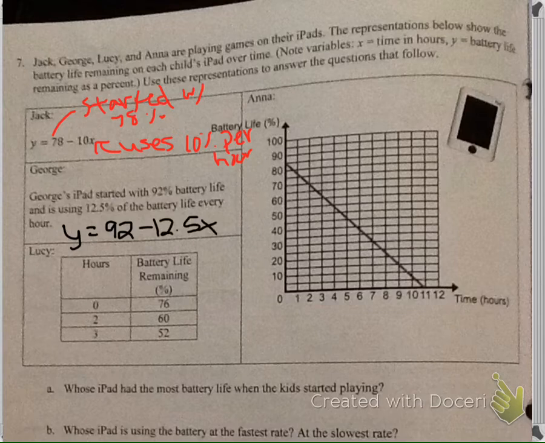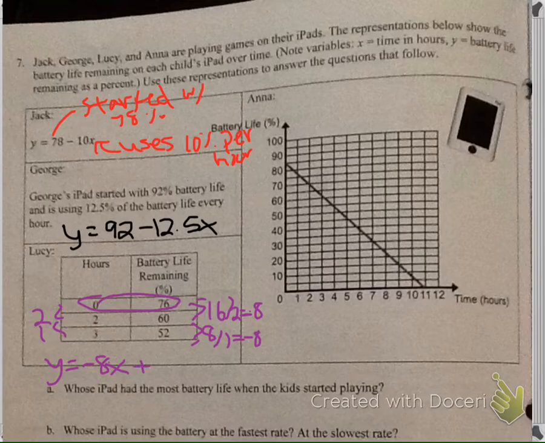Now Lucy, we need to write an equation using the carets. From 76 to 60 is 16. From 60 to 52 is 8. And then we have 2 and then 1. So now I have to divide them. 16 divided by 2 equals negative 8. Sorry, I forgot to say these are negative. They're going down. Negative 8 divided by 1 also equals negative 8. So her equation is y equals negative 8x. And then her y-intercept, she started with 76% battery.